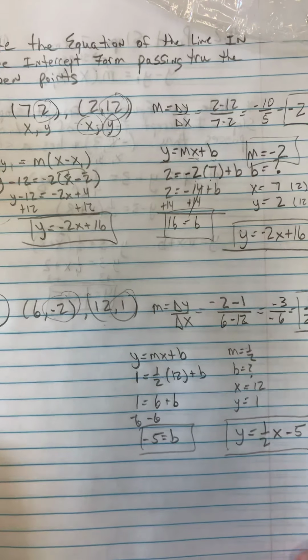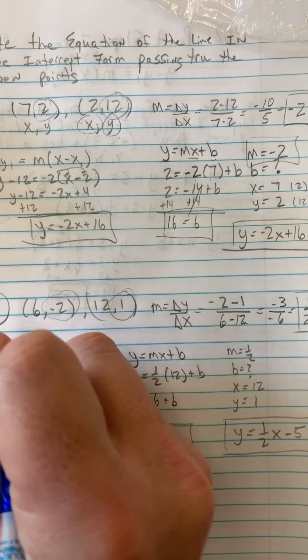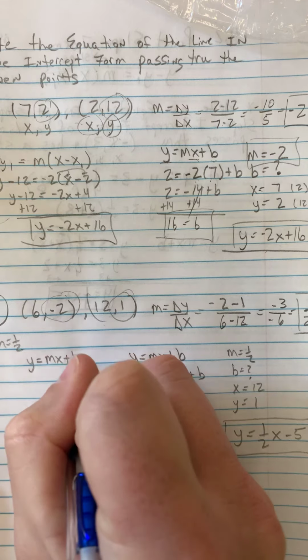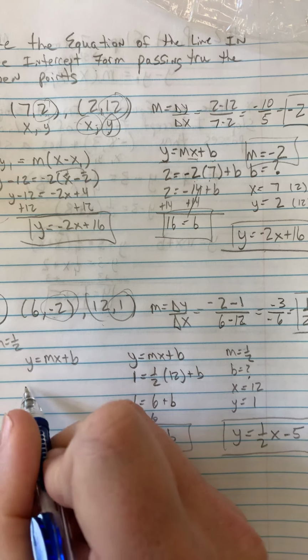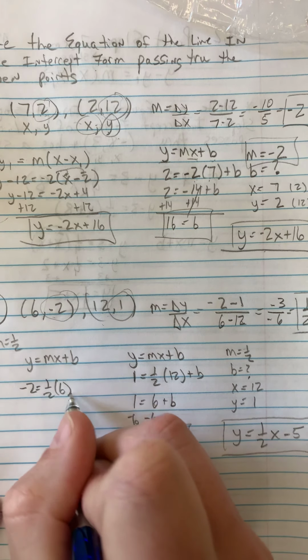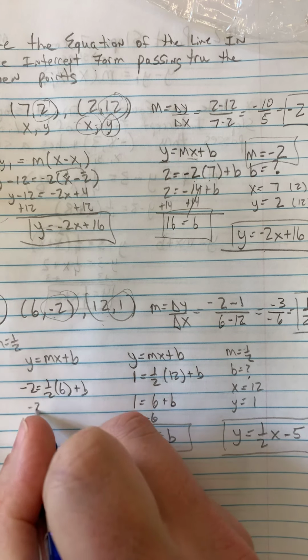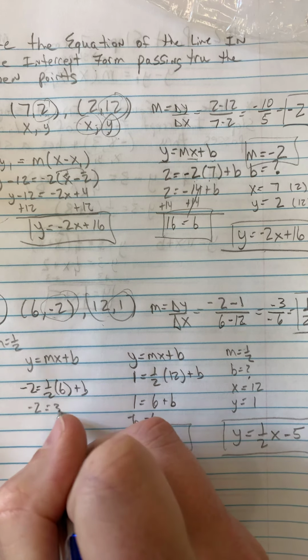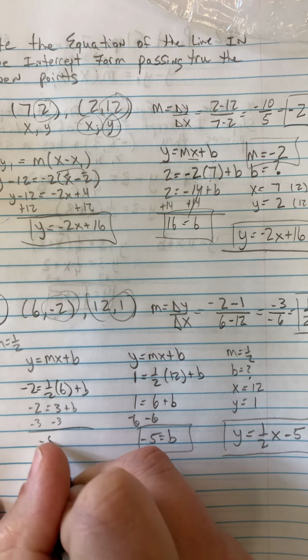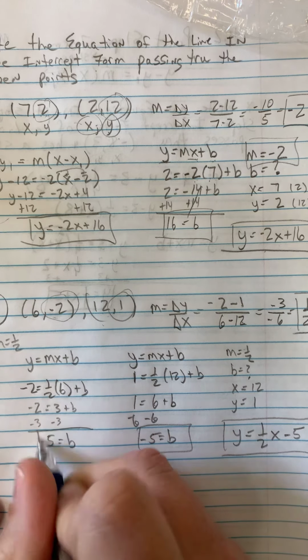And I could certainly use that other point. I still have an m of 1/2, and if I wanted to use y equals mx plus b, I could certainly take -2 is equal to 1/2 of 6 plus b. -2 is equal to 1/2 of 6, which is 3, plus b. I would then subtract 3. -5 is equal to b.